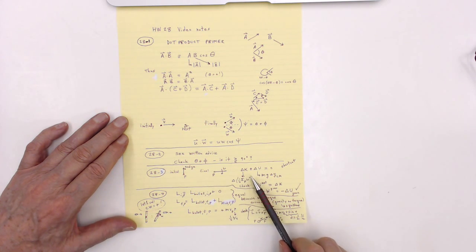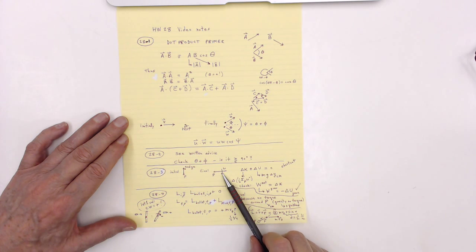There was no energy loss to friction. And delta K plus delta U equals 0 when I've got mechanical energy conserved. And delta K, in this case, is purely a rotation, so I can have a pure rotation kinetic energy if I know the moment of inertia.